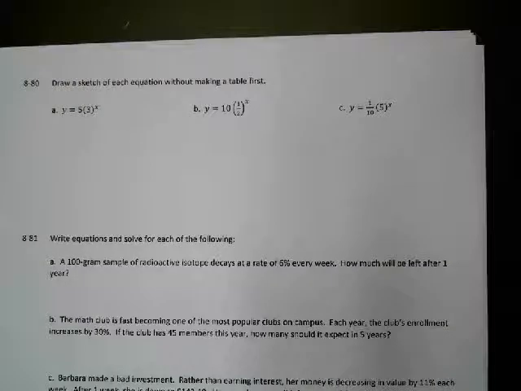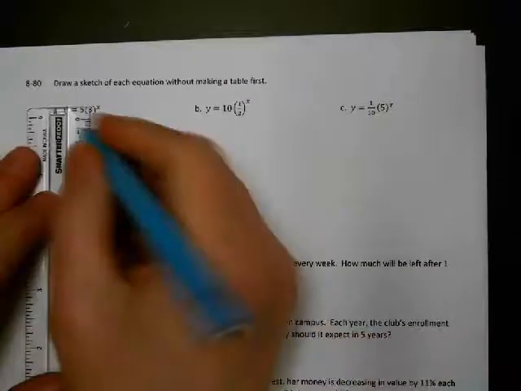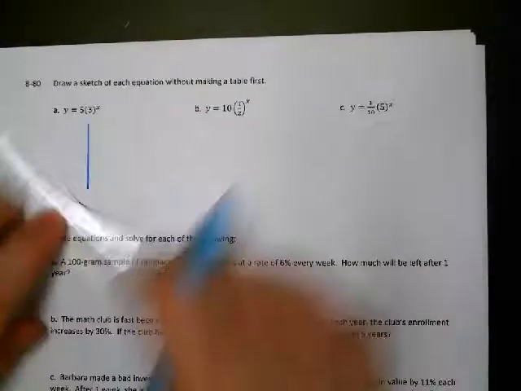Okay, so this one says draw a sketch of each equation without making a table first. So a sketch does not have to be super accurate. It's just a general idea of what's happening. So let's just make a quick sketch here.